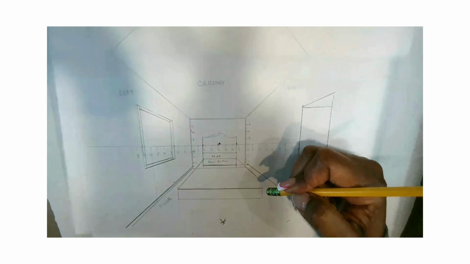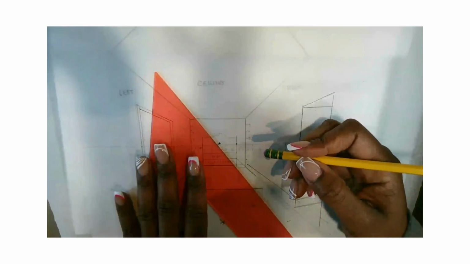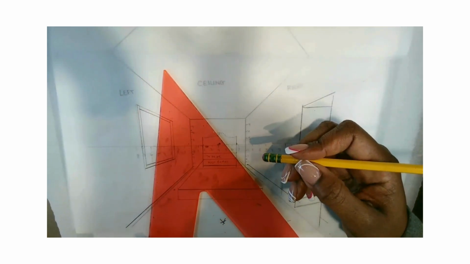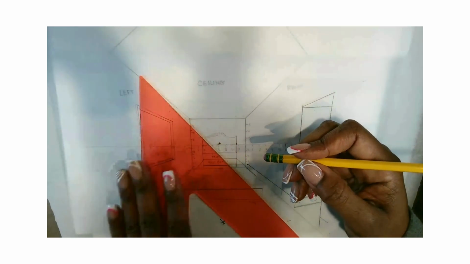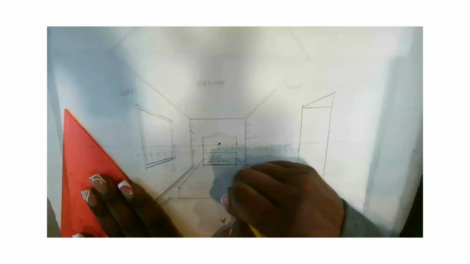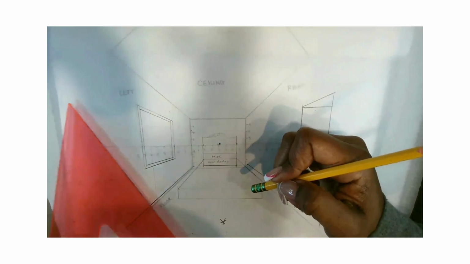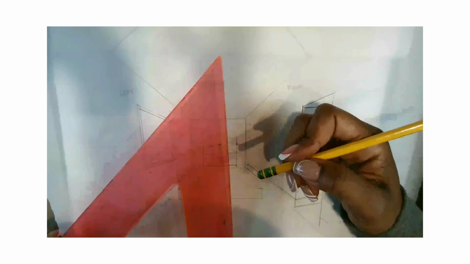I actually put that at the wrong spot on this side. Let me come over to the bottom of that footboard. Actually, this line is incorrect, and this line was correct.